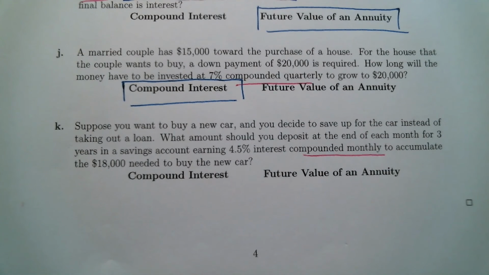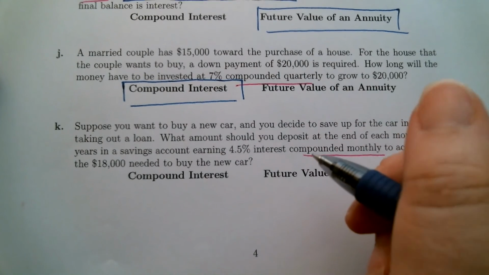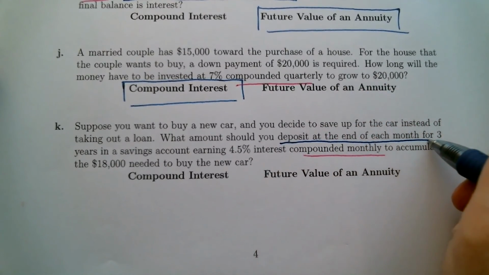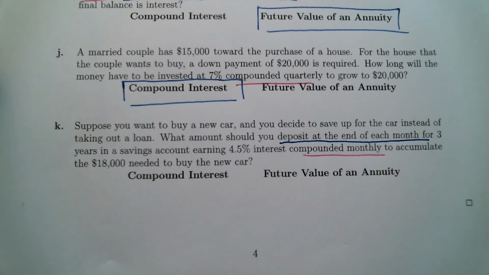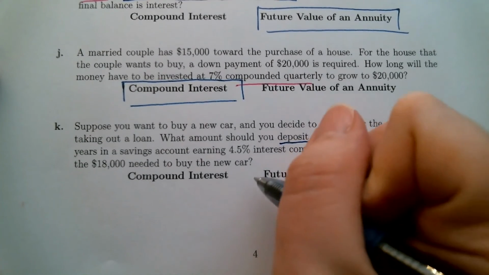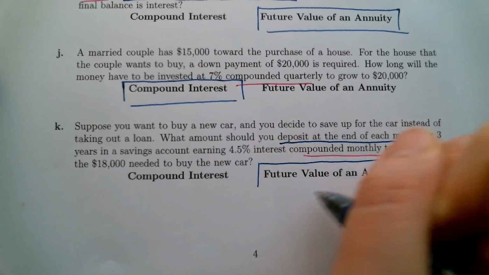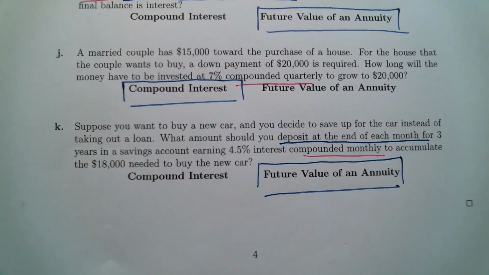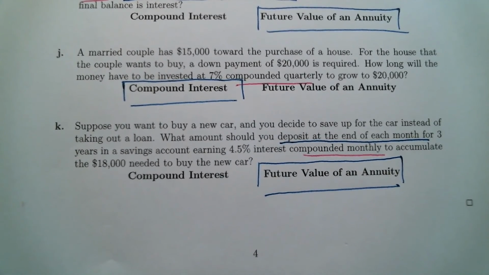Again, how often are you saving money? How often are you making your deposits? The key phrase here: what amount should you deposit at the end of each month? So you're making deposits into your savings account at the end of each month. Regular deposits, that makes this future value of an annuity. So that's how you tell the difference in situations between these two formulas.